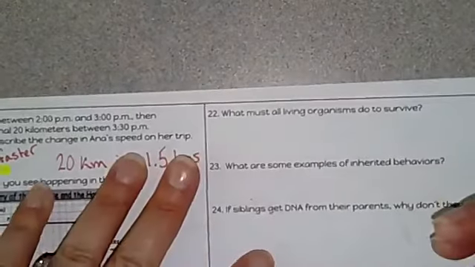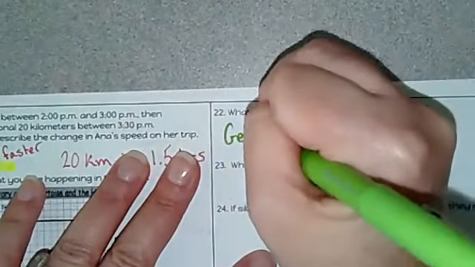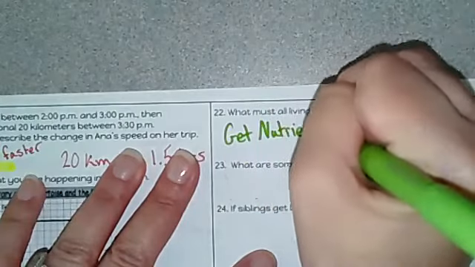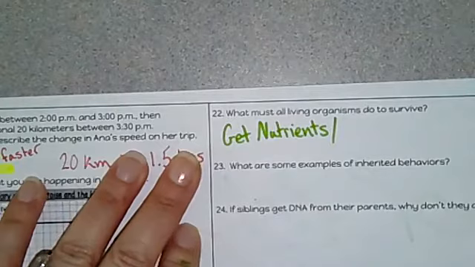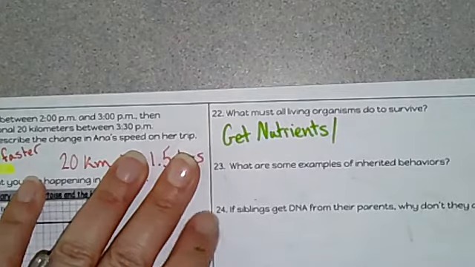All right, next one. What must all living organisms do to survive? What are the things that they all have to do? Tell me one thing, Evan. Good. Get nutrients. You get them by eating. Plants get them through photosynthesis. Single-celled organisms get them by absorbing things. Absorbing. Remember, we watched the euglena eat the paramecium.